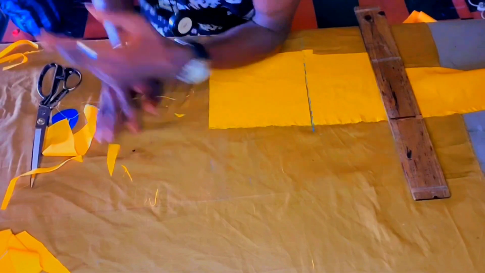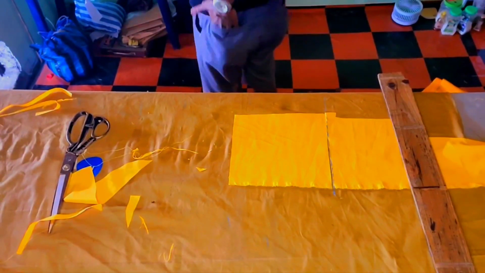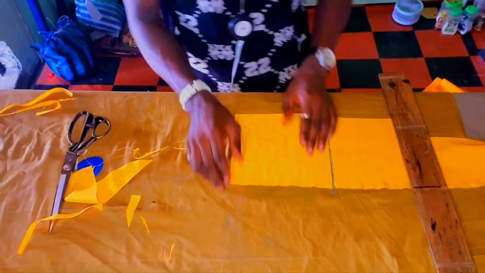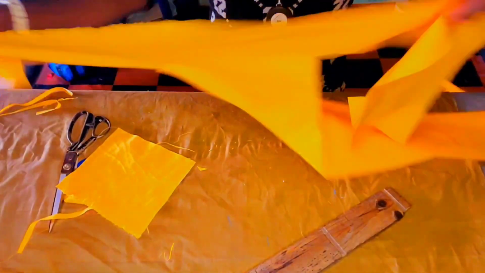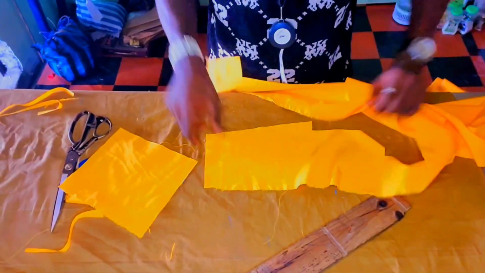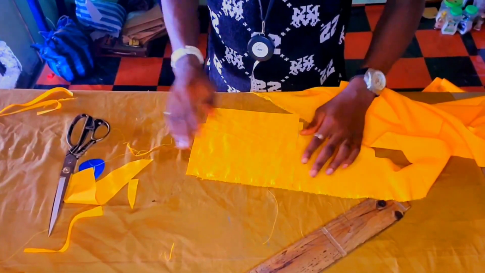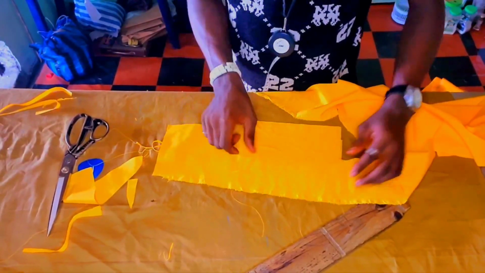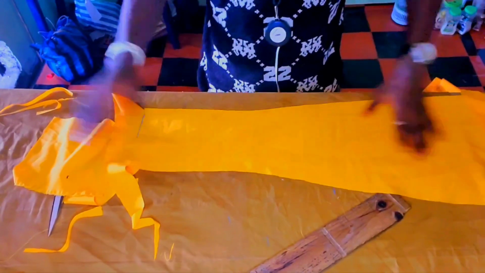Now this is going to be a double welt pocket. Can you see mine? It's going to be a double welt pocket, right? Two welt pockets, inside. So we're going to cut this double, that will match the same size.